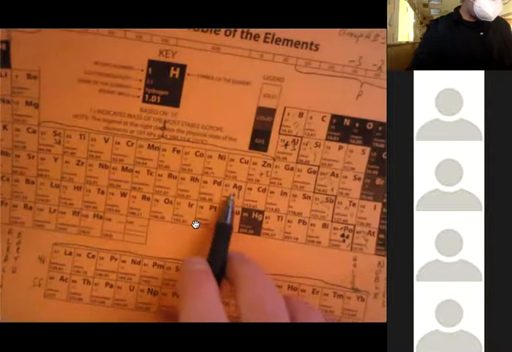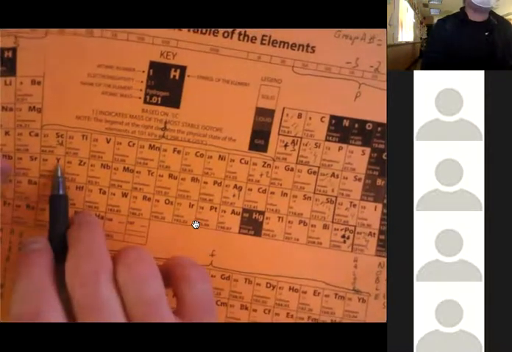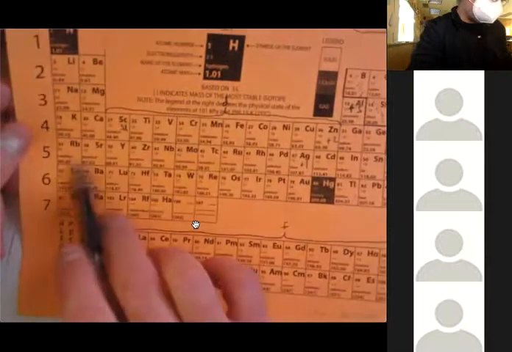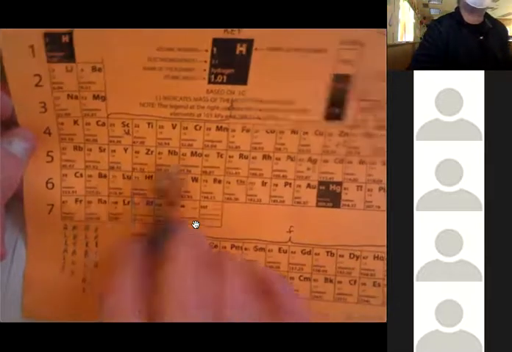What's the highest energy level used by a silver atom? Silver atom, that would be 4d. 4d is the highest sublevel or energy level. It actually has a 5s though, but that's not higher in energy. The 5s is not higher than the 4d in energy.